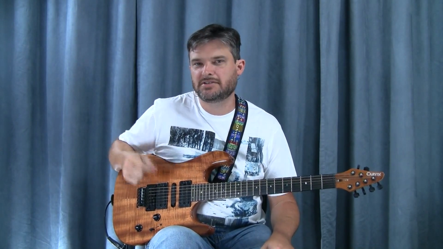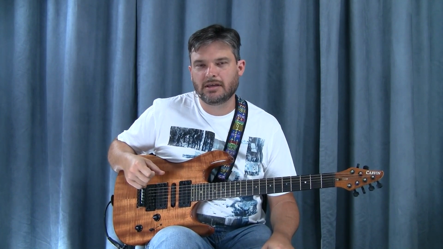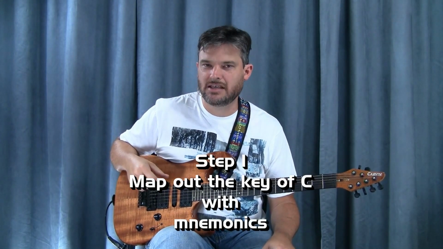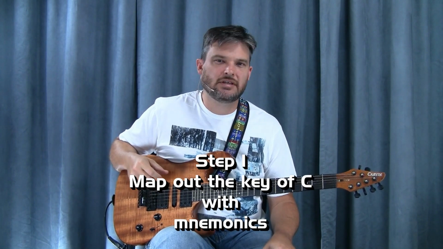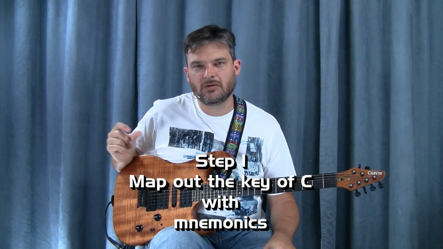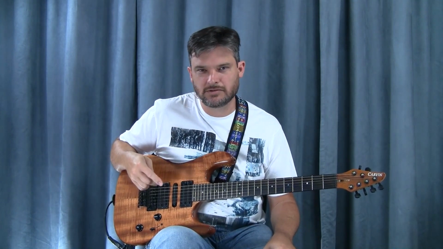Okay, so again, to reiterate, the three steps that we're going to do to master a string and master knowing where the notes are: first, we're going to map out the key of C on that particular string. Then, as we map out the key of C, we're going to tie mnemonic devices to each note, if possible, to help us remember the location of those notes.